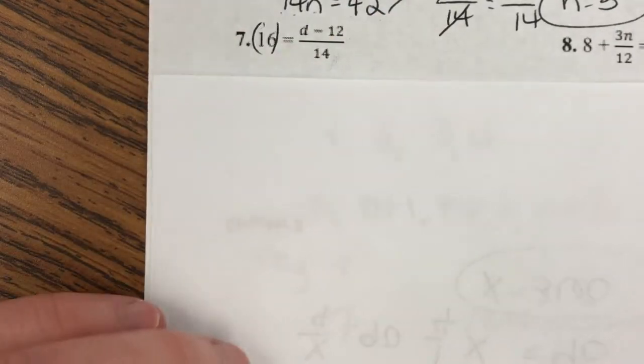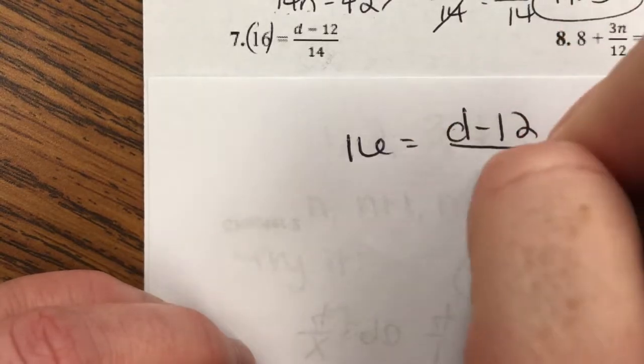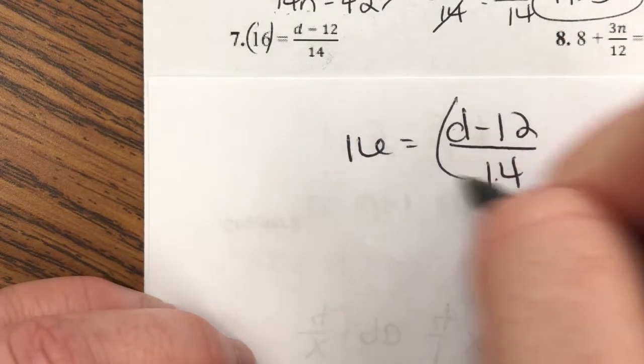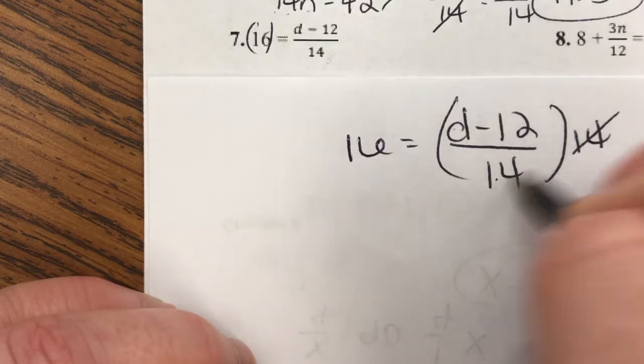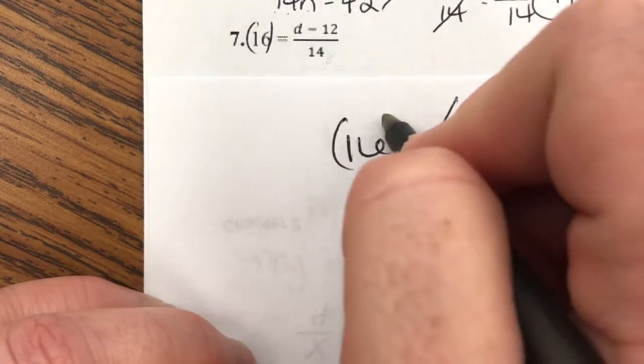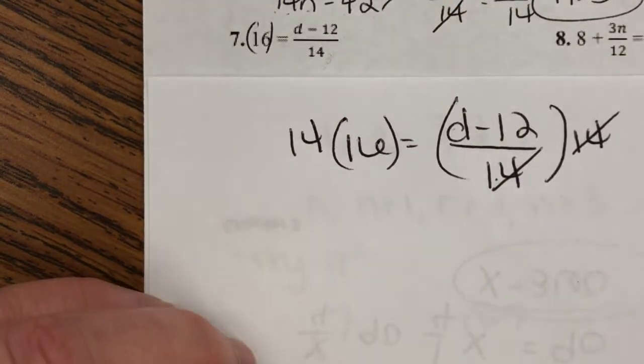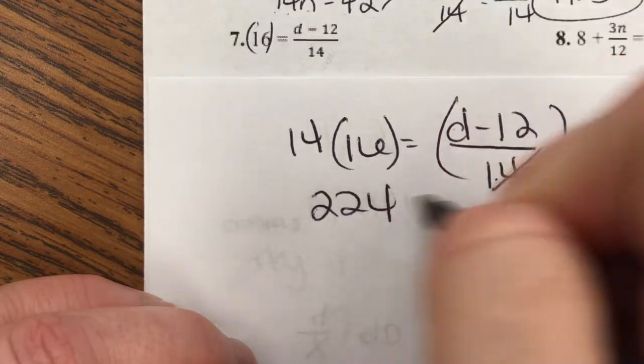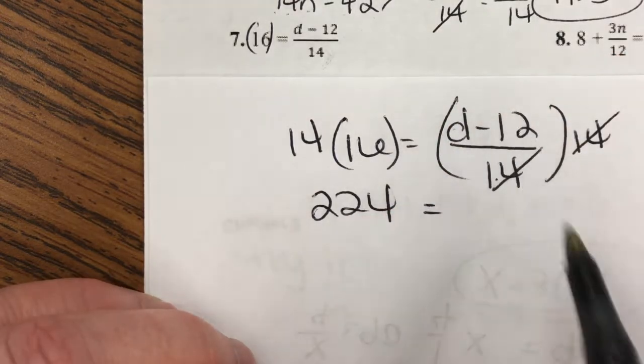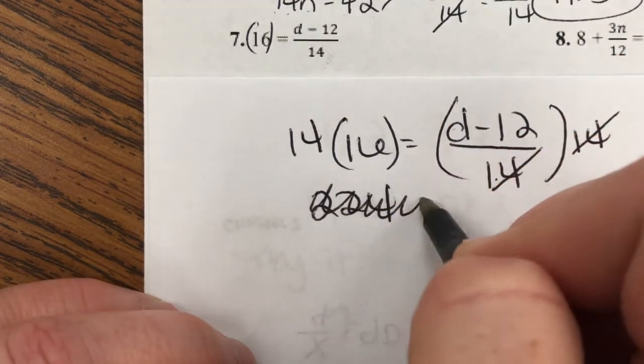Okay, 16 equals d minus 12 over 14. Okay, so to get rid of this 14, I'm going to multiply by 14, and they're going to cancel. And so I have to do the same thing over here, multiply by 14. And 14 times 16, I don't know off the top of my head, 224. And then I'm still left with d minus 12.